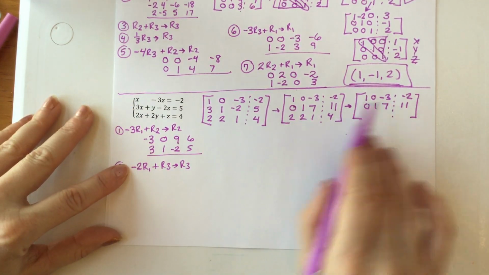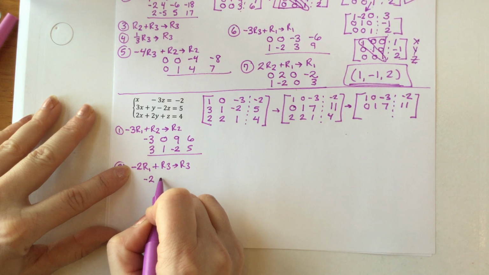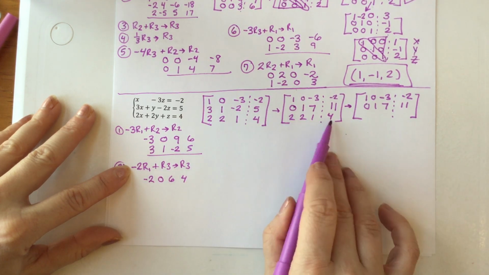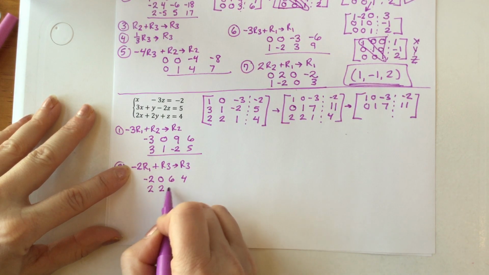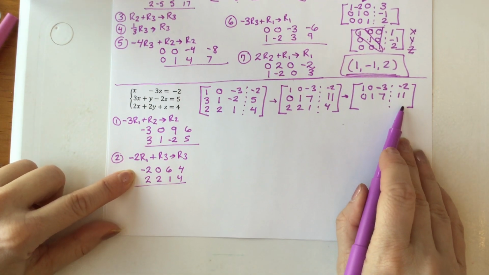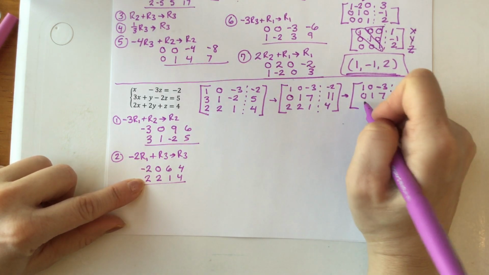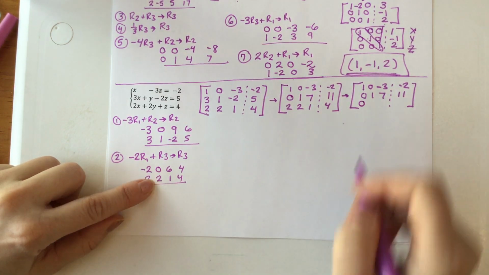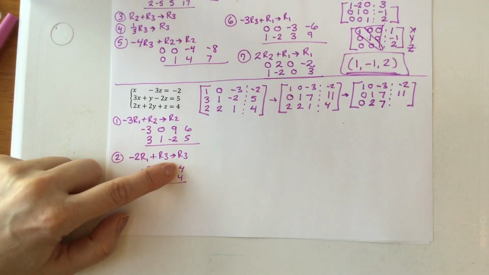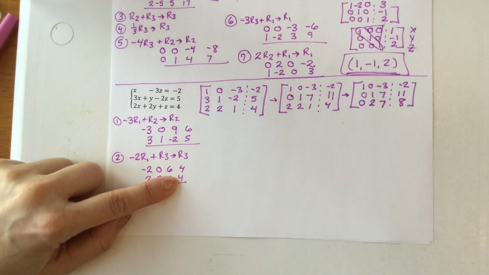So I take row 1 times negative 2: negative 2, 0, positive 6, and negative 4. I add it to row 3: 2, 2, 1, 4. What I get becomes my new row 3. Negative 2 plus 2 is 0. 0 plus 2 is 2. 6 plus 1 is 7. Negative 4 plus 4 is 0.